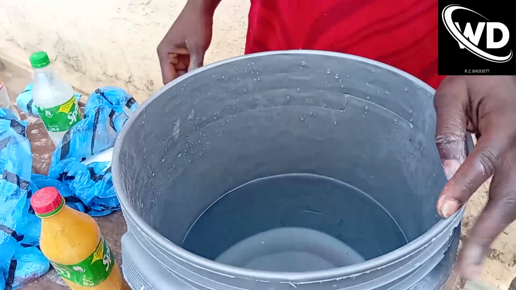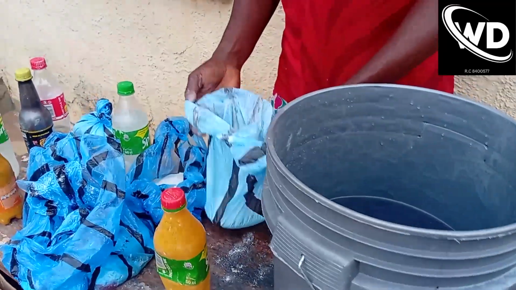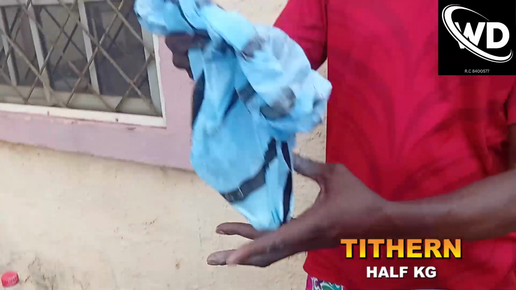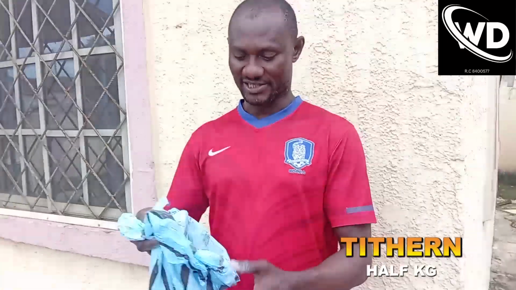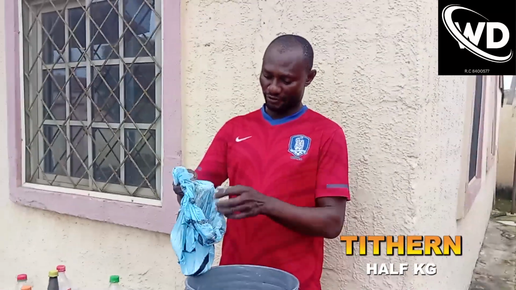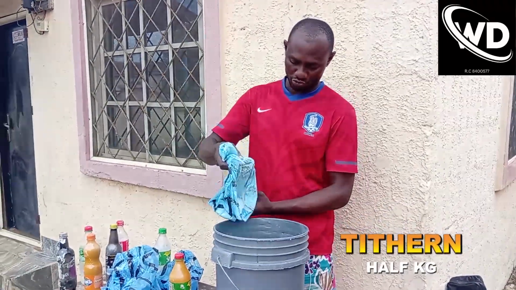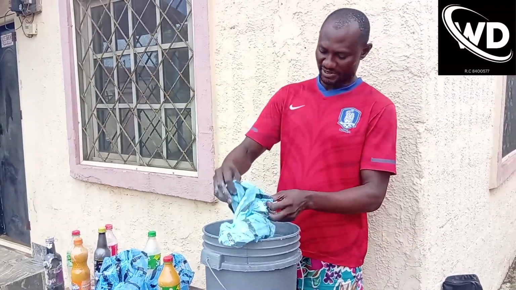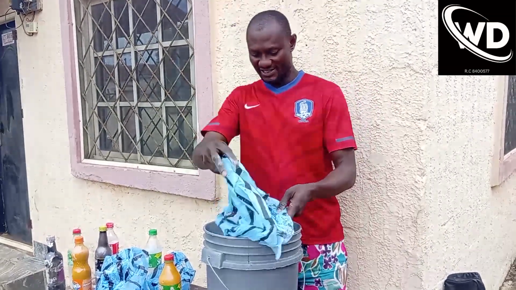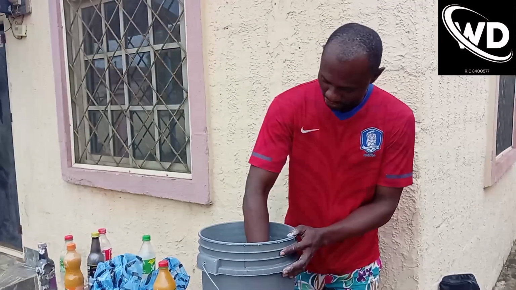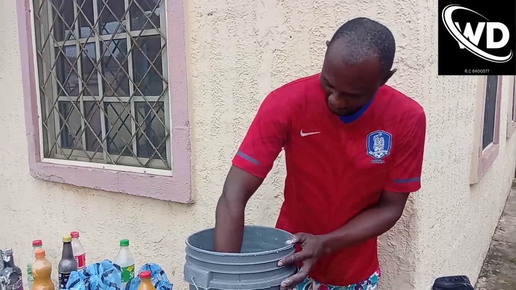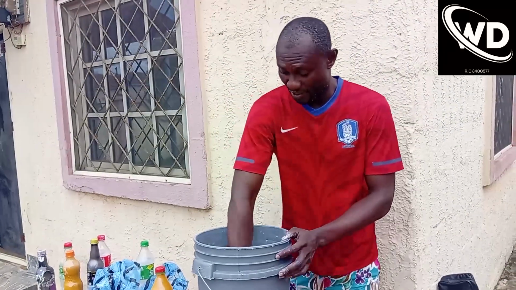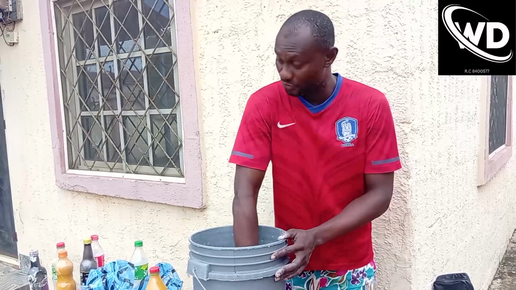Then after which you now get your titan. This is your titan. I have shown you before. Then all you need to do is to put your titan in the water, then mix it thoroughly. The mixing is very, very important, because if you don't mix very well, because we are doing small quantity, that is why we have to mix with hand, or you can mix with stick.